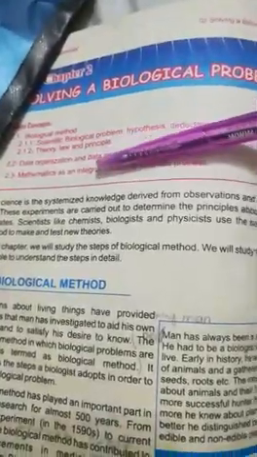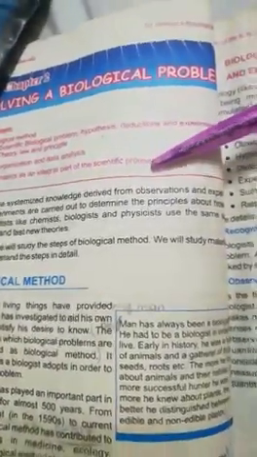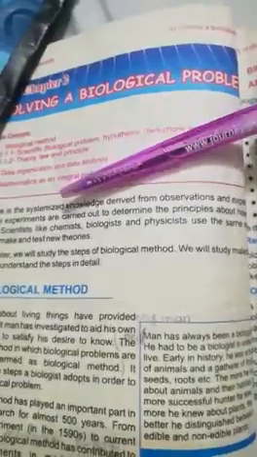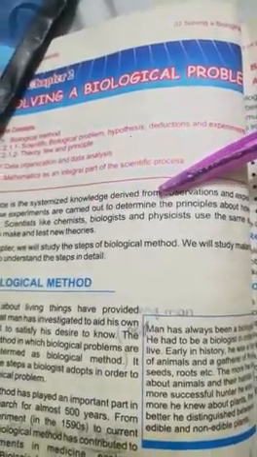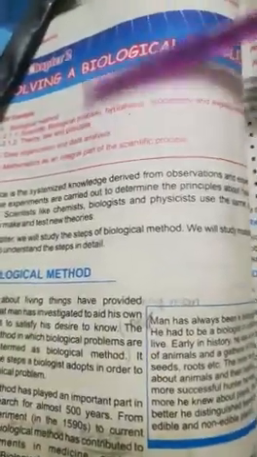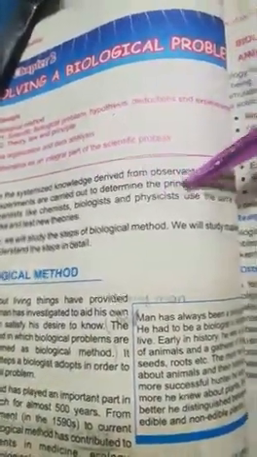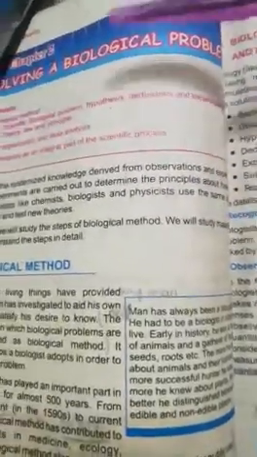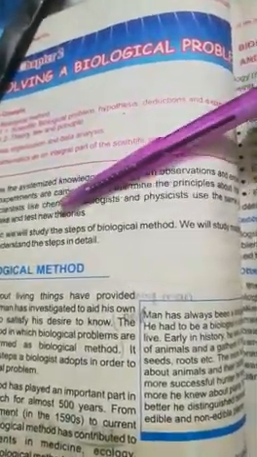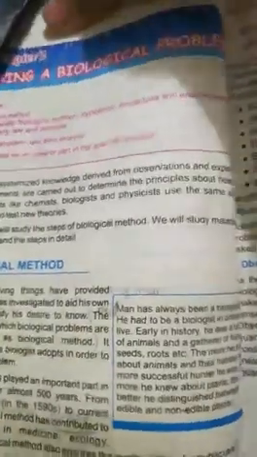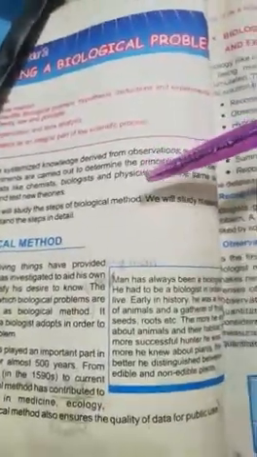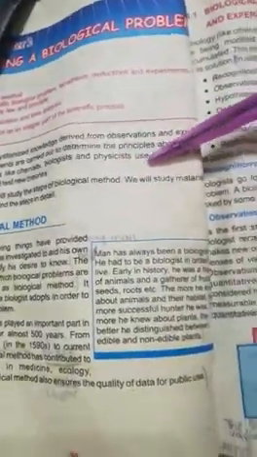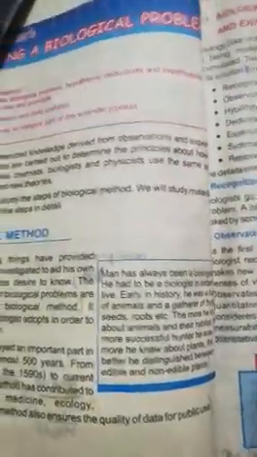Science is the systemized knowledge derived from observation and experiments. These experiments are carried out to determine the principle about how nature operates. Scientists like chemists, biologists, and physicists use the same scientific method to make and test new theories. In this chapter, we will study the steps of the biological method. We will study malaria as an example to understand the steps in detail.